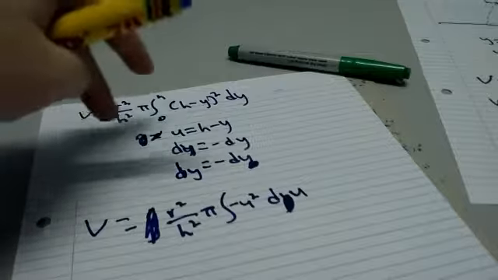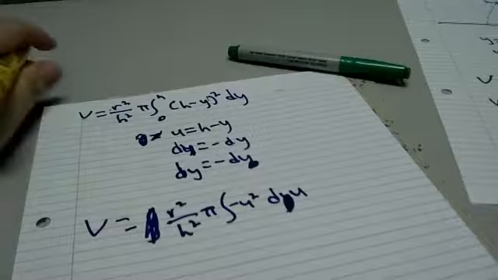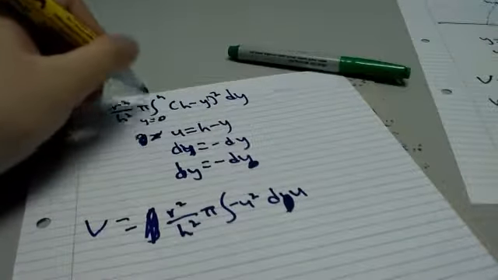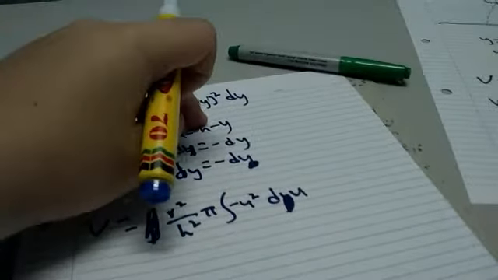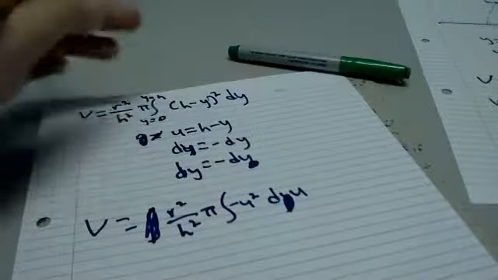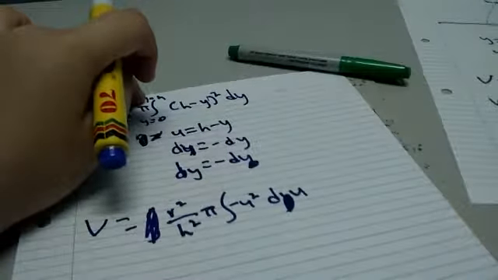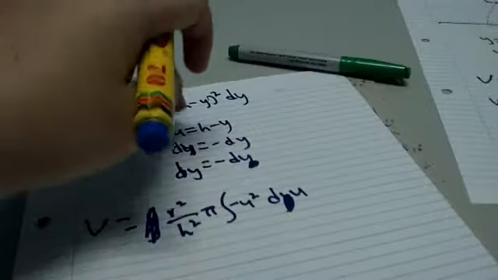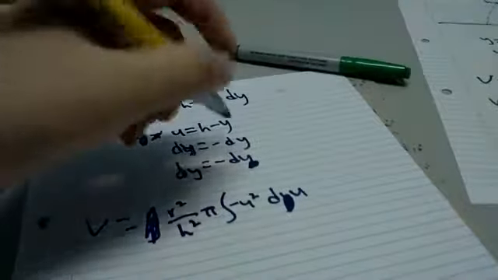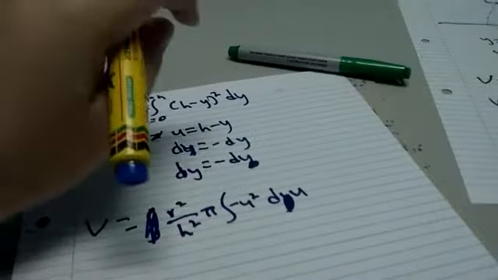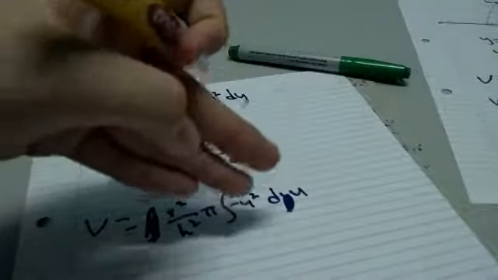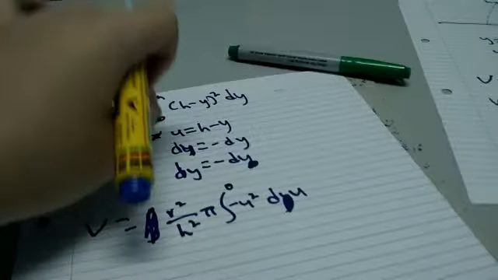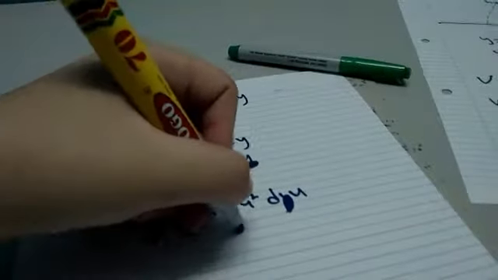And I want to find the limits for u. How are we going to do that? We know that this is y equal to 0 and this is y equal to h. So we just substitute these terms, but we must do it in order. For example, if I have the upper limit h and I substitute here, u is equal to h minus h, which is 0. So the upper limit for u is 0. And the lower limit for u, substituting y equal to 0, is h.